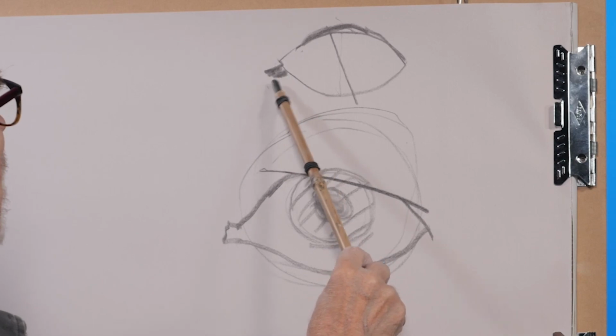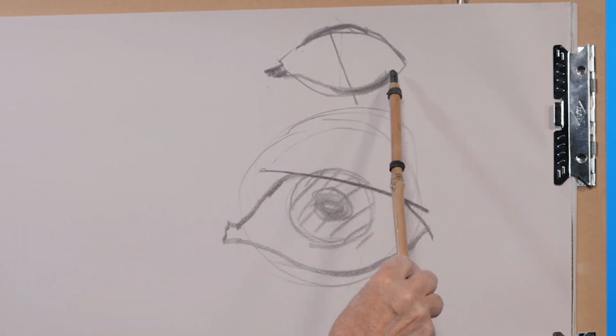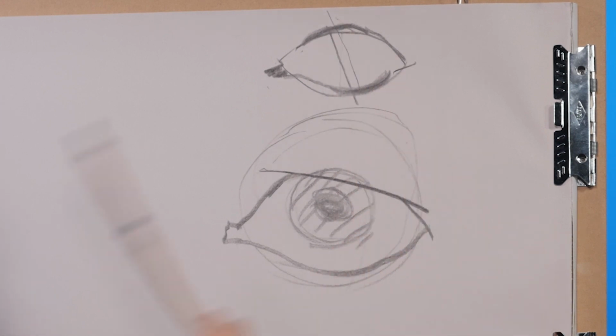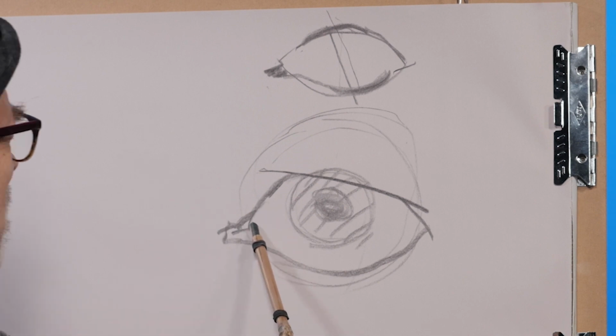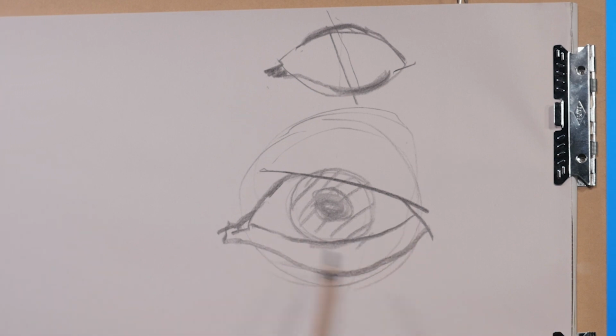The center is a little lower, and then the lower spot is on that side. So it creates an axis that goes like that. And so it always goes into a tear duct, which leads toward the nose. And then the bottom of the eye just about touches the iris.